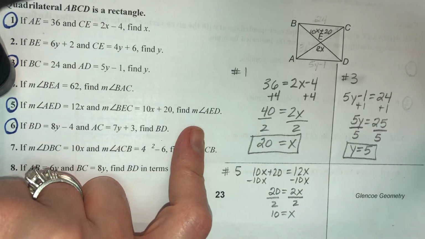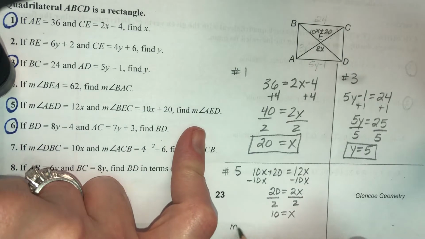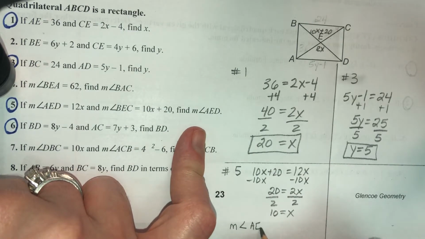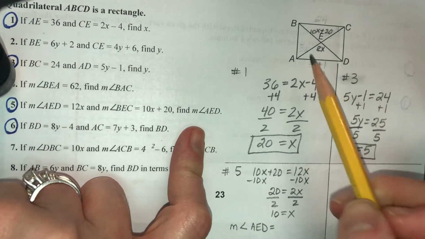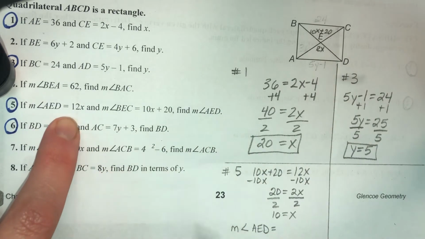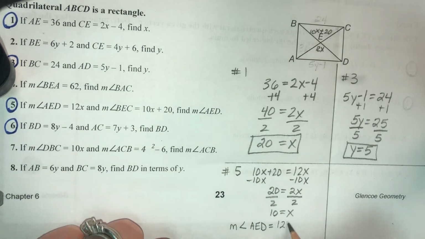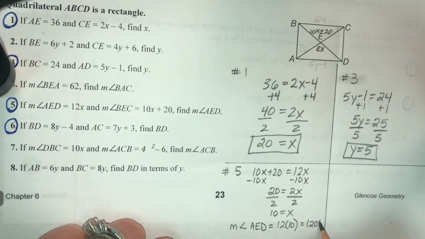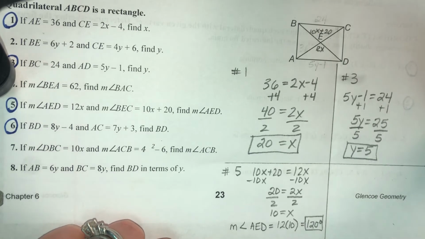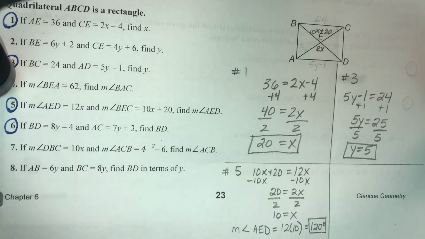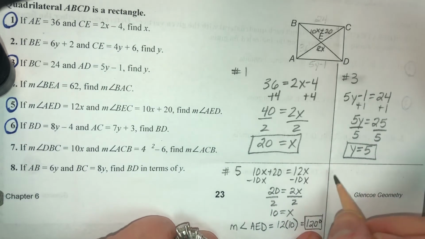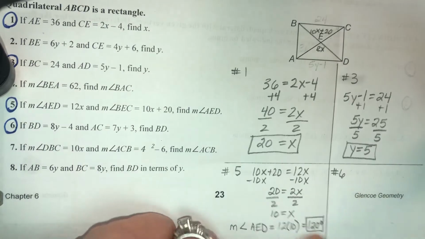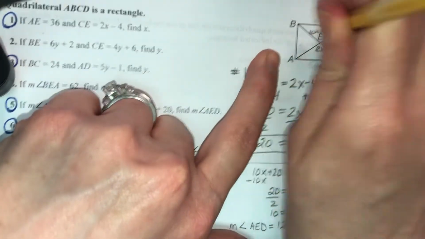But that's not the answer to the problem because they wanted us to find the measure of angle AED. And the measure of angle AED is 12 times x. So we're going to go 12 times 10, which will give us 120 degrees for the answer. Okay, number 6.